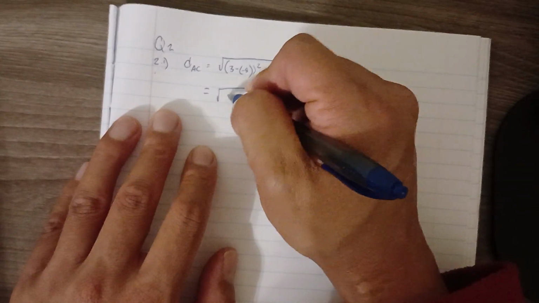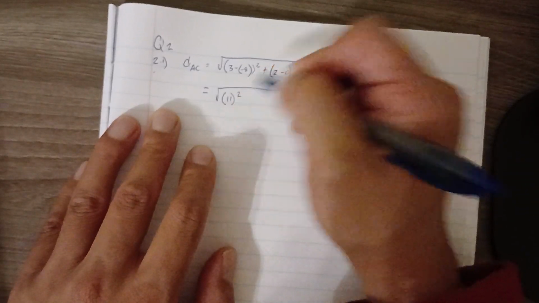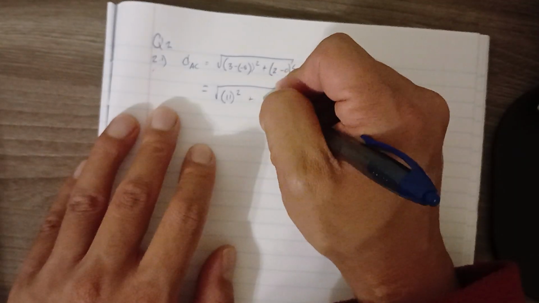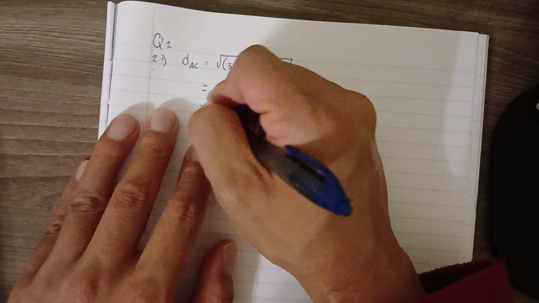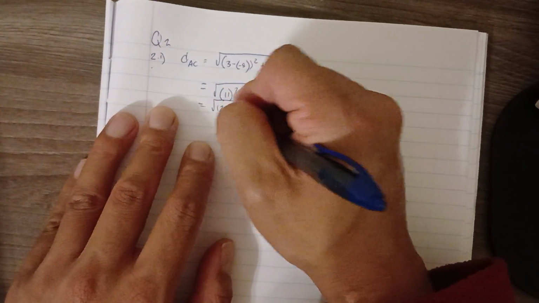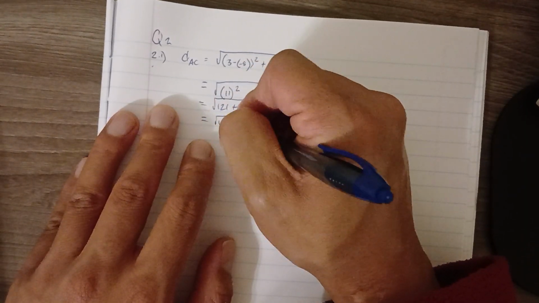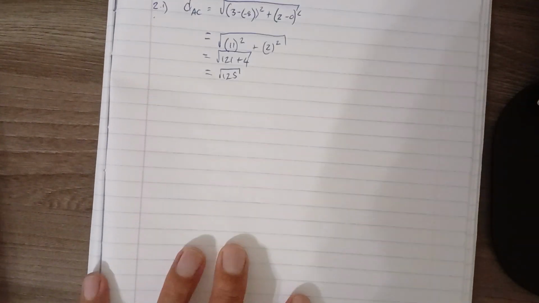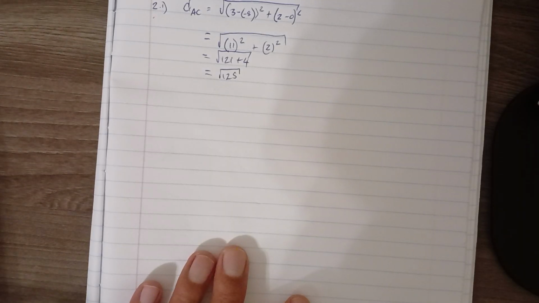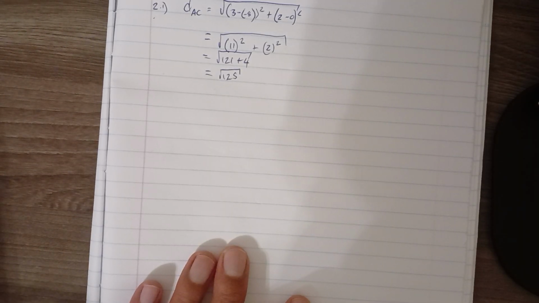So that is 11 squared plus 2 squared. It's 121 plus 4. That's the square root of 125. Okay.